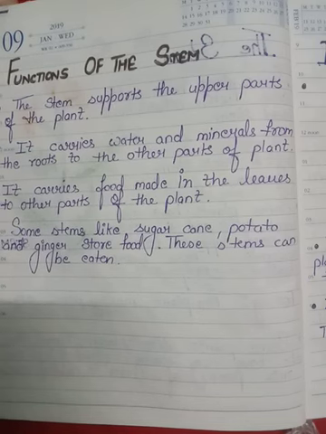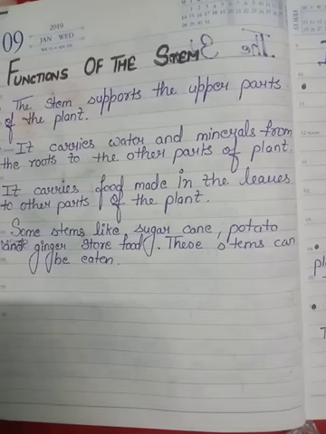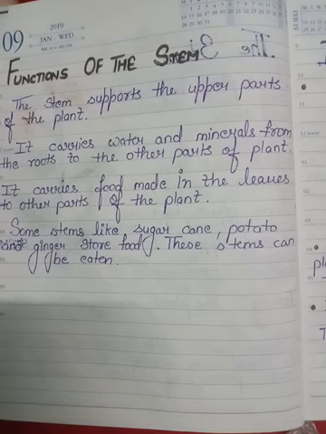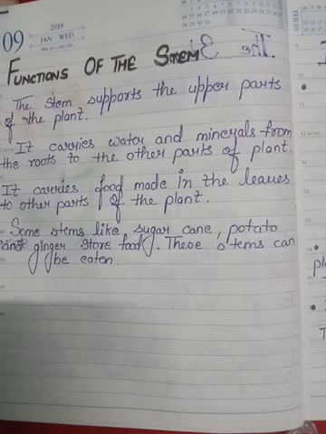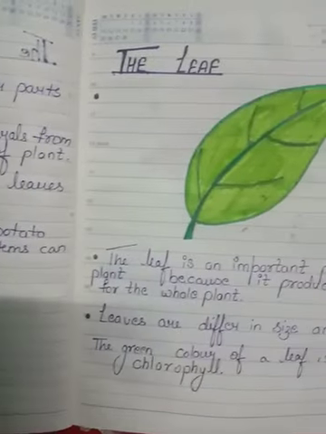Some stems like sugarcane, potato and ginger store food. These stems can be eaten. Hence, the main function of the stem is that it carries water and minerals from the roots to the other parts of the plant, as well as it supports the upper parts of the plant. Now, we will discuss about the leaf.